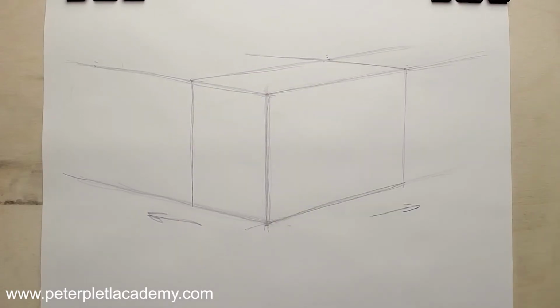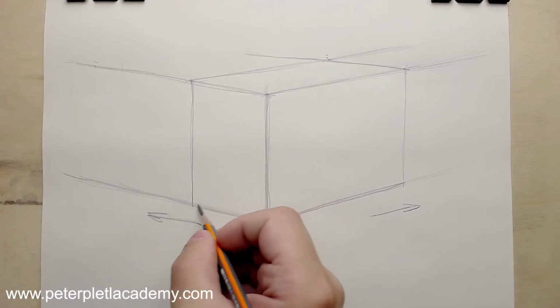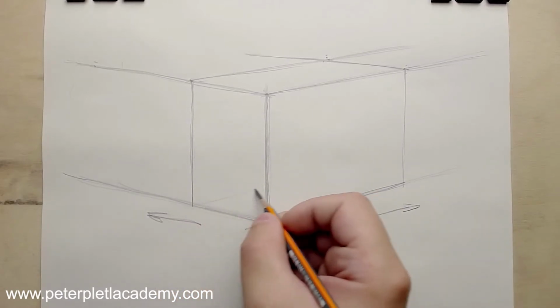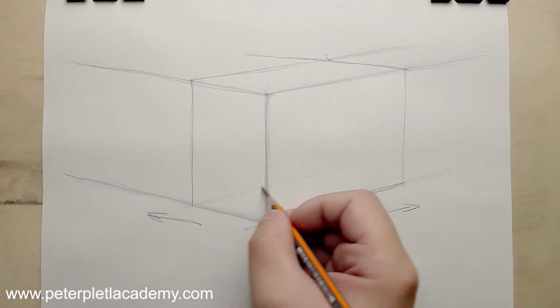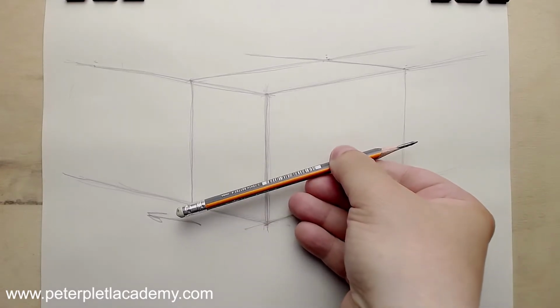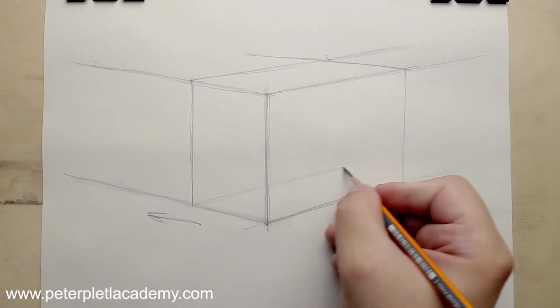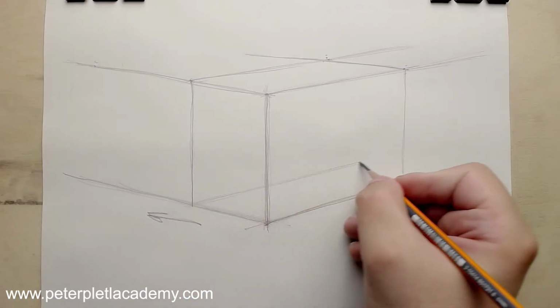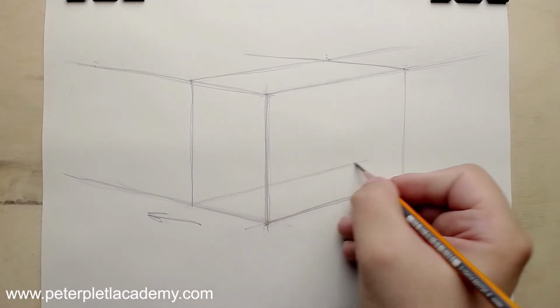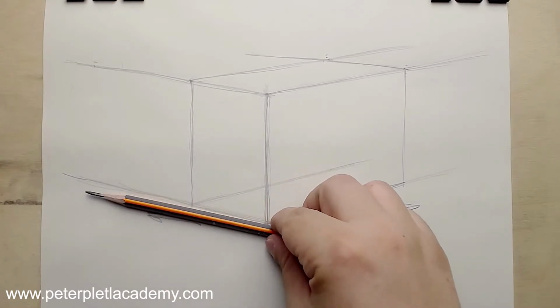And we can do the same thing with the other part which we don't see. Here we need to guess a little bit, but you can do the same thing. It will come like there. As you can see, I'm not pushing too hard with my pencil, so I don't mess up the drawing. I can easily erase if it's needed.